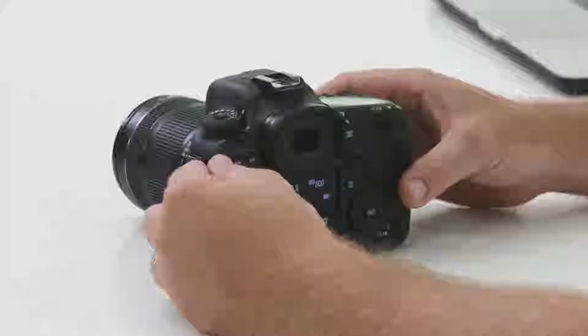In this video, we're going to go through some of the more advanced features of the 7D Mark II. We're going to have a look at how the mode dials work and what effect that has on our images. Let's take a closer look together.